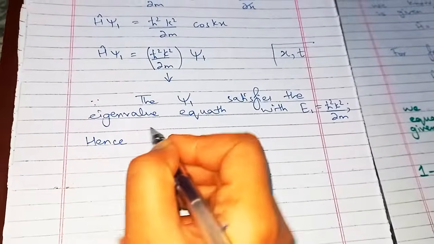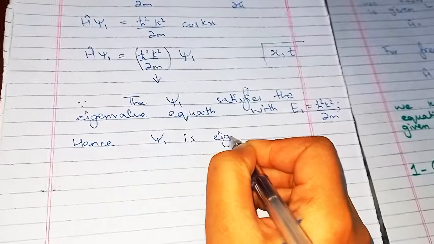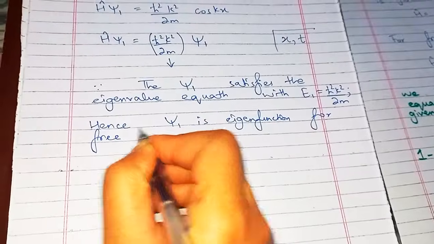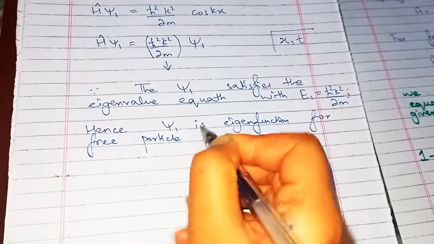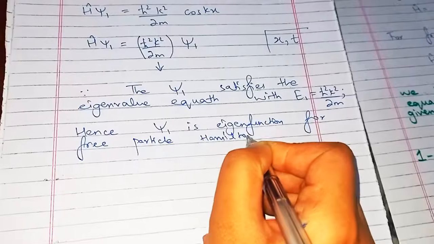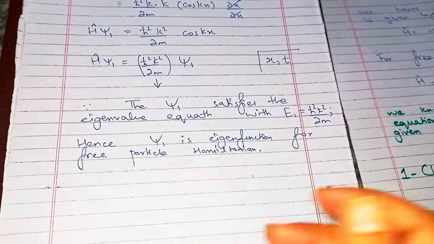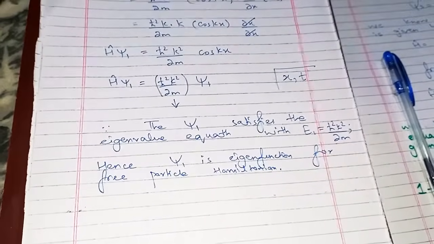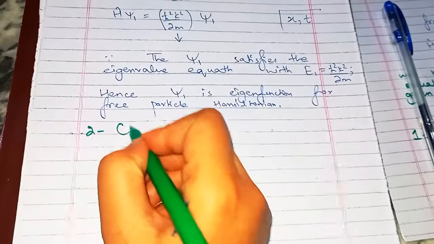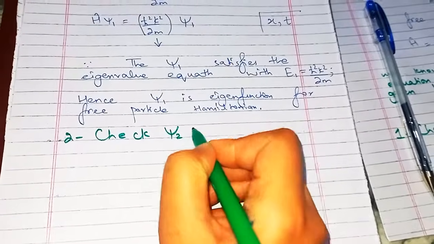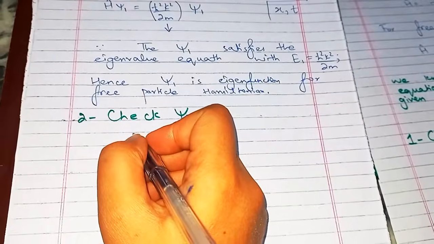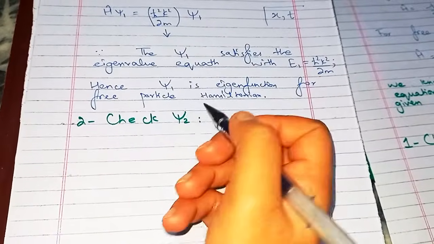Hence, psi 1 is an eigenfunction for the free particle Hamiltonian. Alright, and we'll be doing it the same way for the other two wave functions as well. We'll see whether they satisfy the eigenvalue equation or not, and if they do, then we will say that they are the eigenfunctions for the Hamiltonian operator of the free particle.